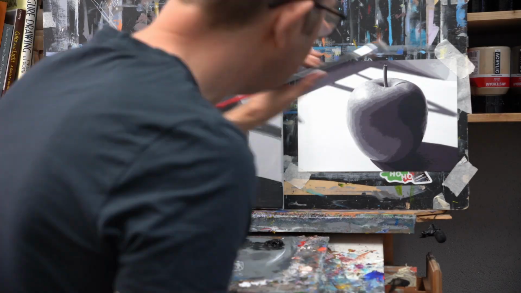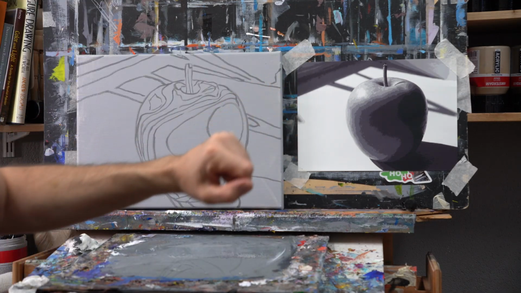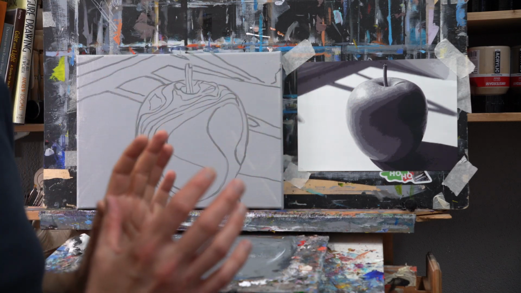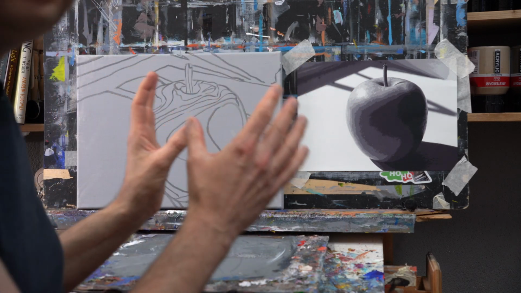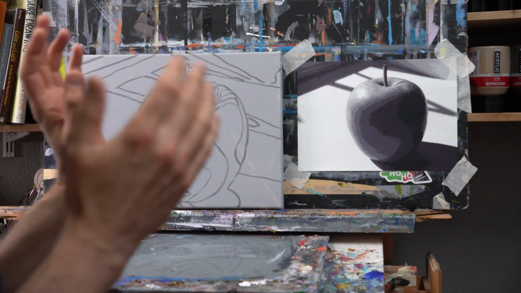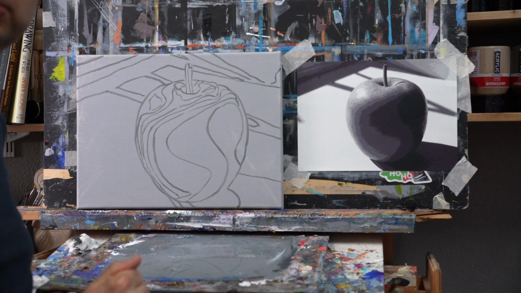In this video we're gonna paint an apple in 9 tonal values. I've edited this picture in a photo editing program and I've reduced the tonal values to 9 steps. And when you look at that photo and you squint your eyes, you see that it already looks rather realistic with only 9 tonal values.